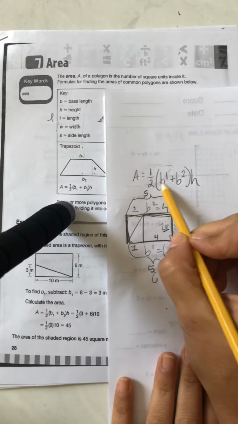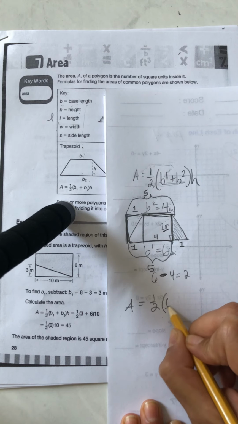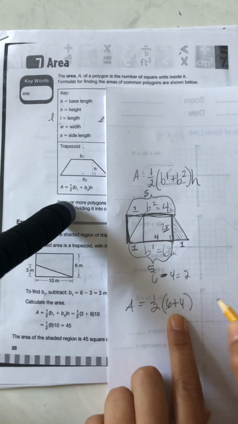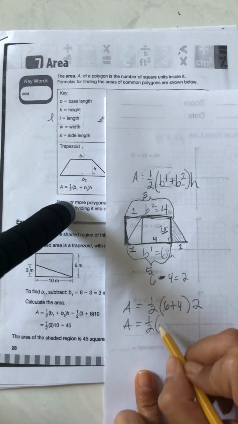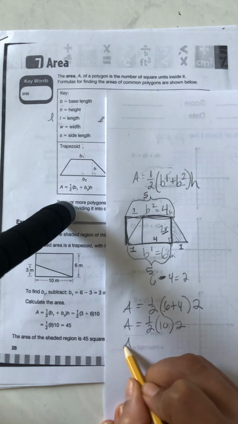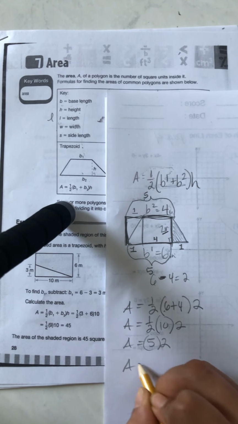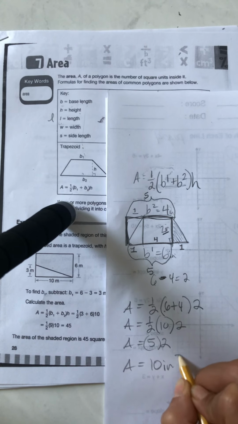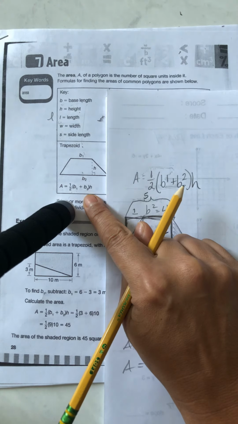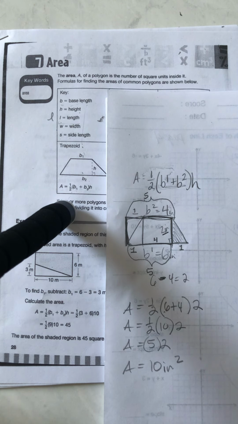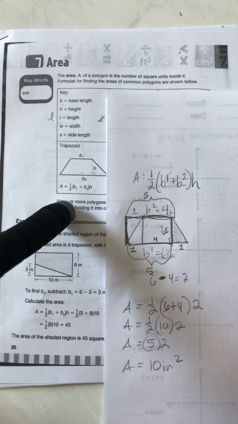So the way that would then work here is area equals 1/2 times the sum of 6 and 4, base 1 and base 2, times 2. So then area equals 1/2 of 10 times 2. Area equals, what's 1/2 of 10? 5 times 2. Area equals 10 inches squared. So I really like that one, and it seems a little confusing here, but as long as you understand that you're just taking the average of the two bases and then multiplying it by the height, it's really simple.